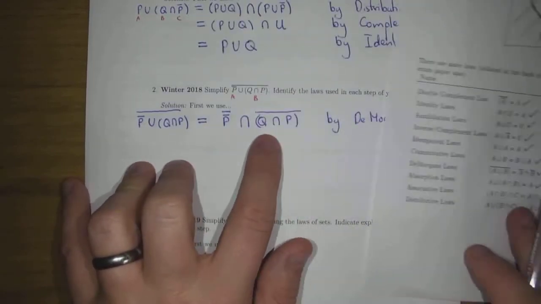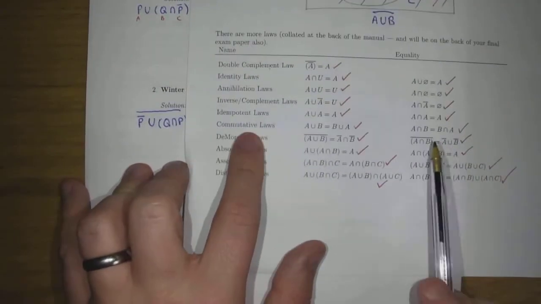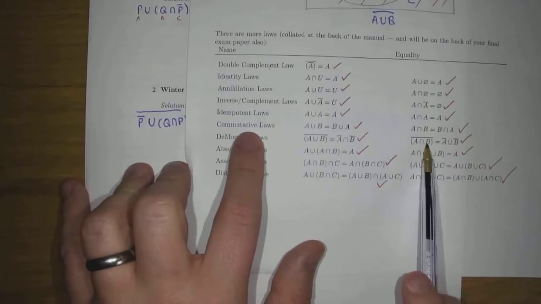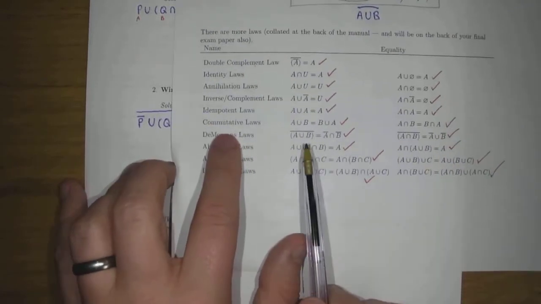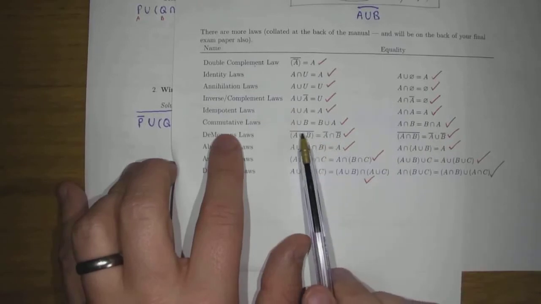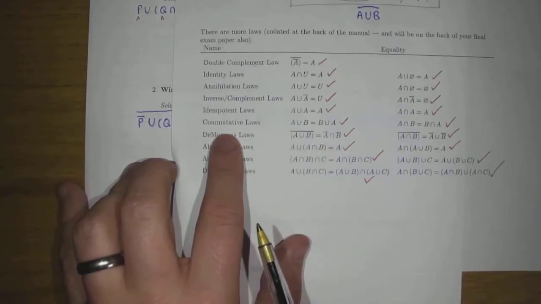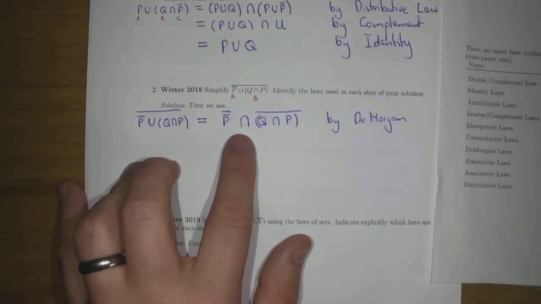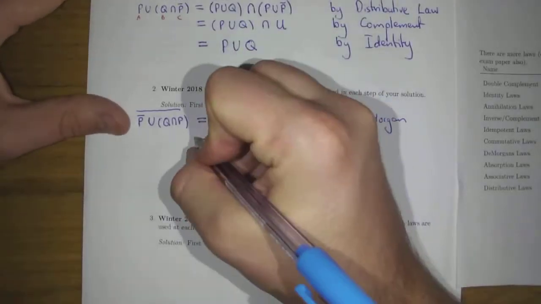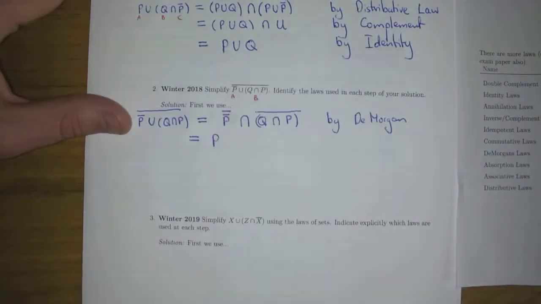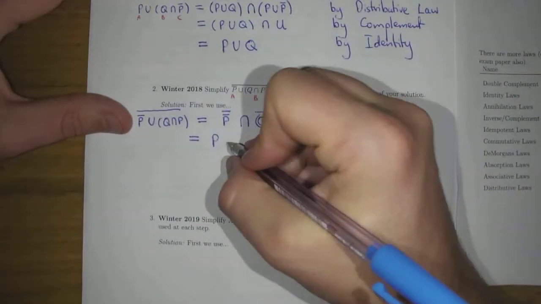And this one is another story where you've got a big not over two sets, except this time with an intersection. Actually, by the way, you can get from here to here by putting, I think, nots on the A's and the B's. That's one way of doing this. So we're going to use two laws at once here. So not not P is the same as P. That's going to be by double complement.